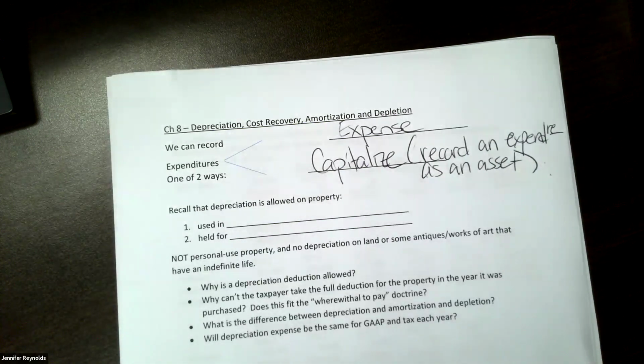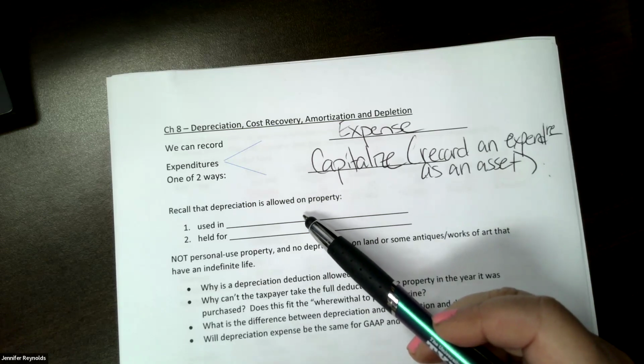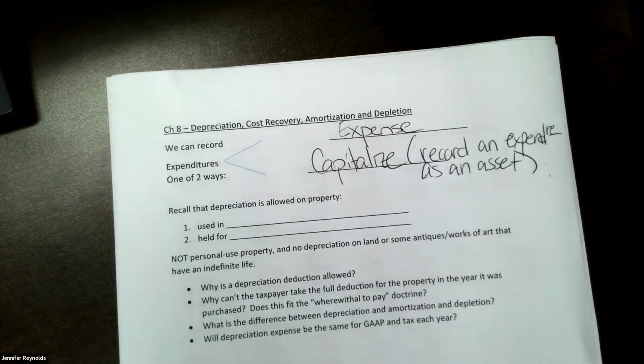Taxes, we have that wherewithal to pay concept that says, we don't do this all the time, but we recognize the inequity of taxing something when the taxpayer doesn't have the means. So if I pull 100 grand out of my pocket to buy a piece of equipment, the wherewithal to pay says, hey, let her deduct it all this year. She doesn't have that 100 grand anymore. So that's kind of the background of what we're doing.